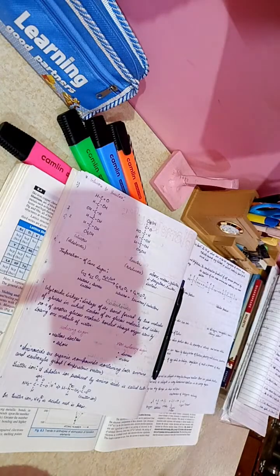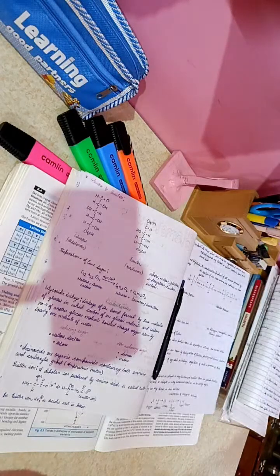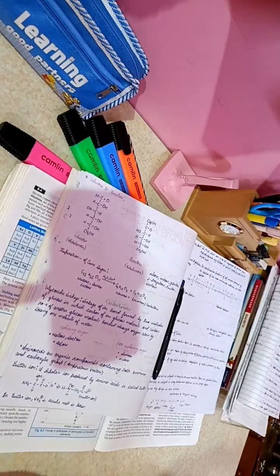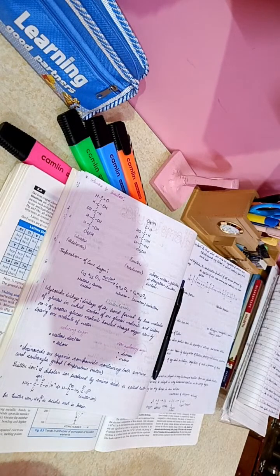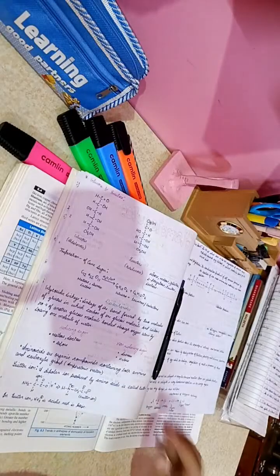A dipolar ion produced by an amino acid is called a zwitterion. In the zwitterion, NH3+ is acidic and the rest is basic.